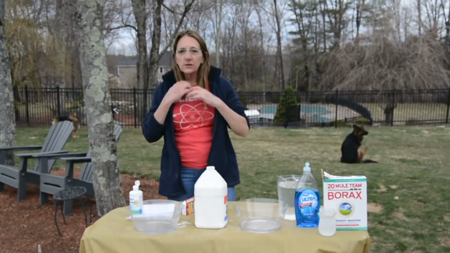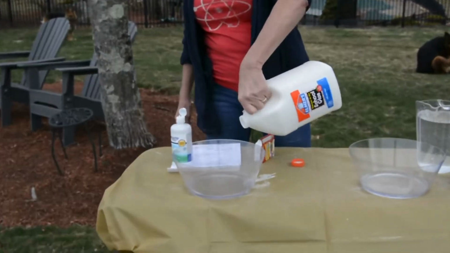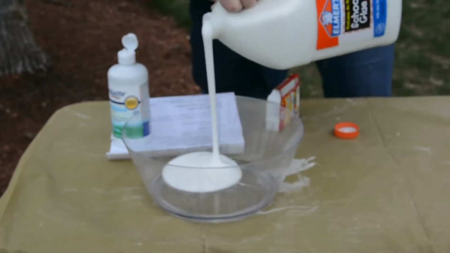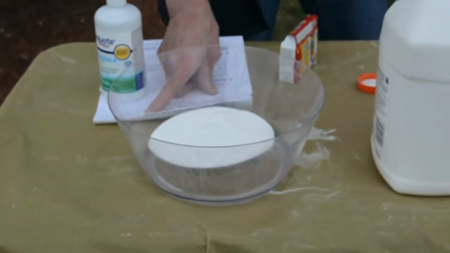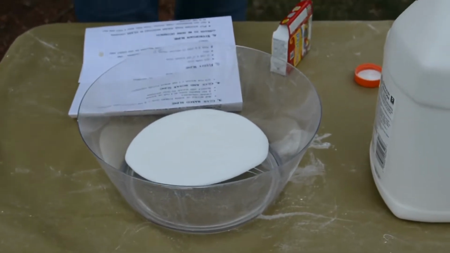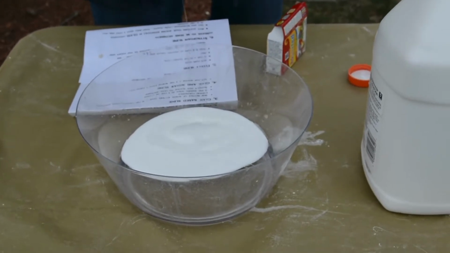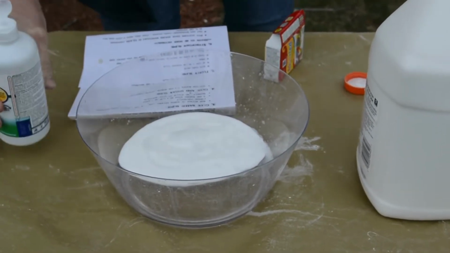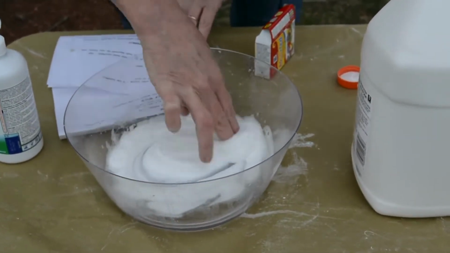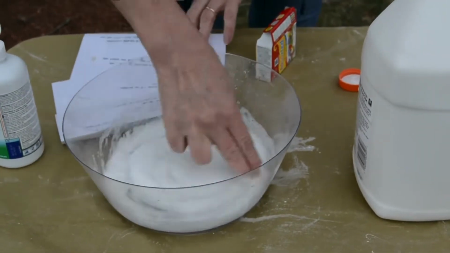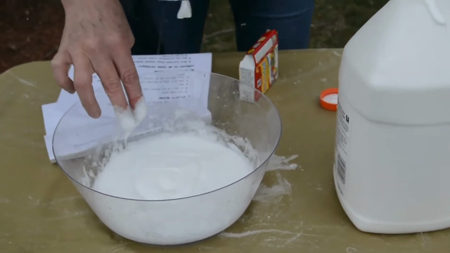So for the glue-based slime with the contact lens, you have a few ounces of glue. That looks good. And you add a few tablespoons of the contact lens solution. All right, we'll just add it. Perfect. And we mix that all together. Oh, we need baking soda. So this is mixing all of this together. All right, that looks nice and mixed. Maybe we'll add a little bit more.